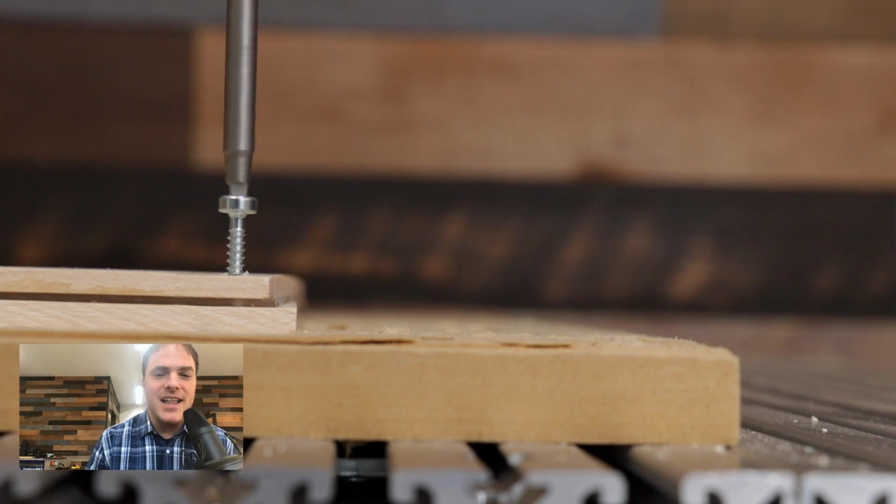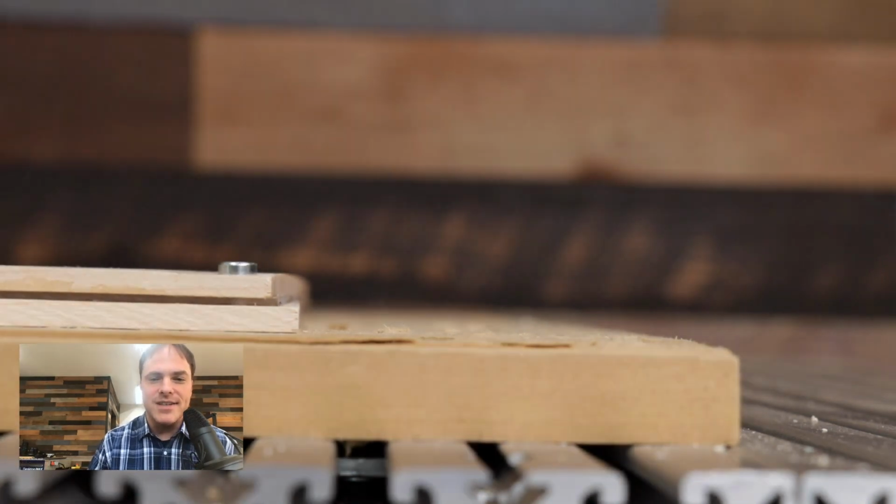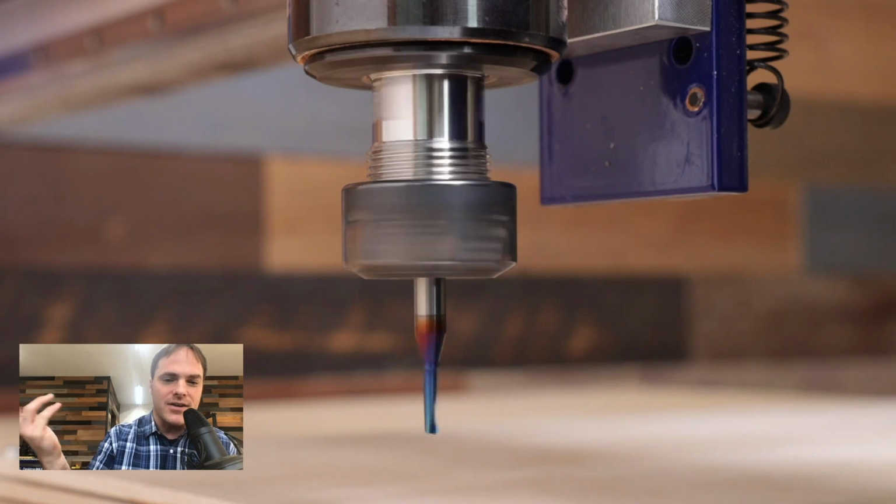Everything on the CNC machine, which is kind of like a Cricut, but instead of the cutter, the cutter just happens to spin.